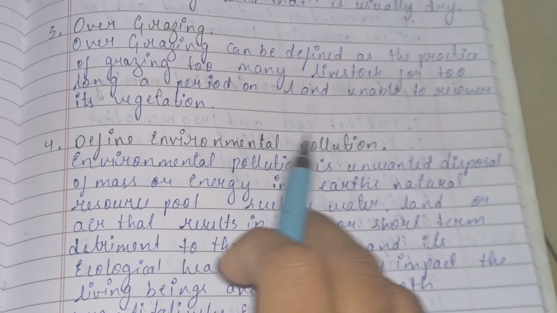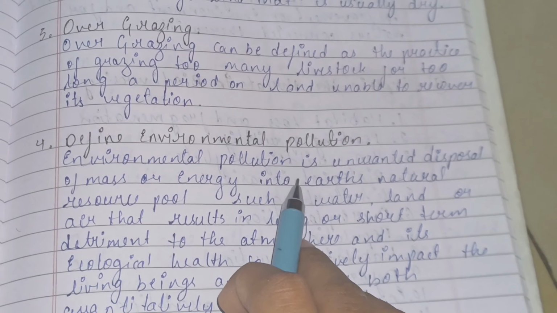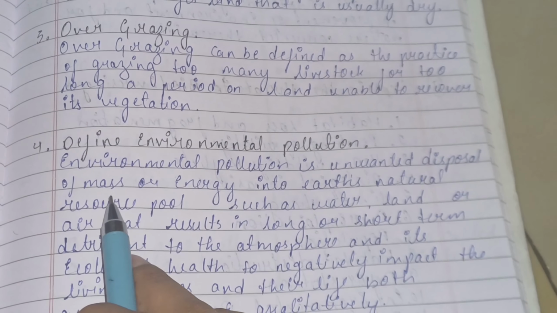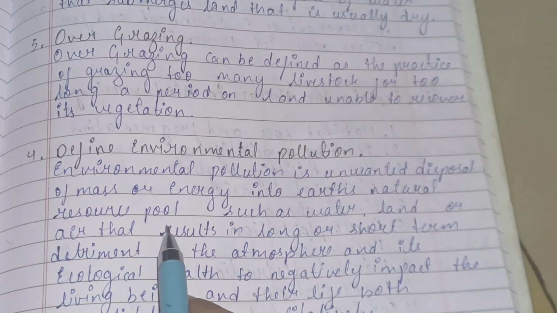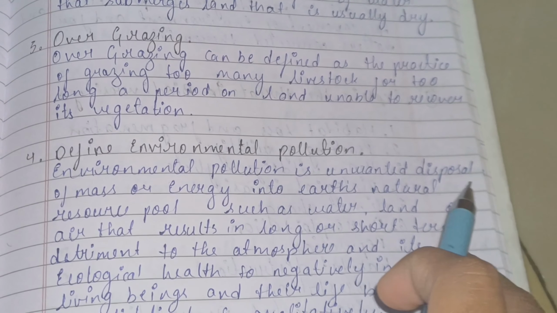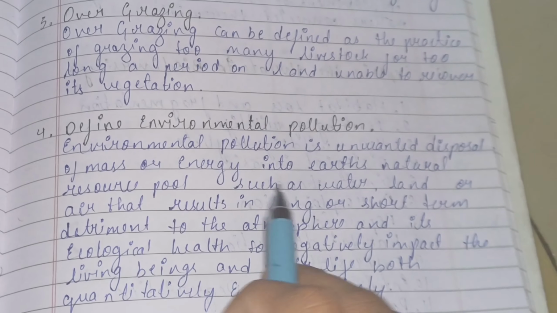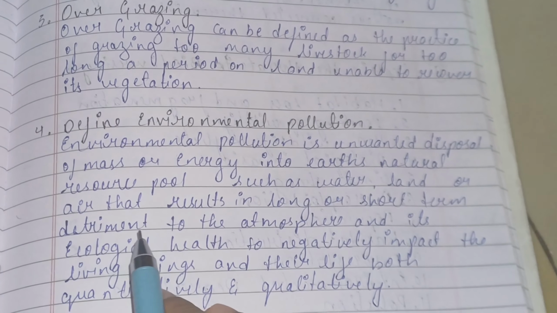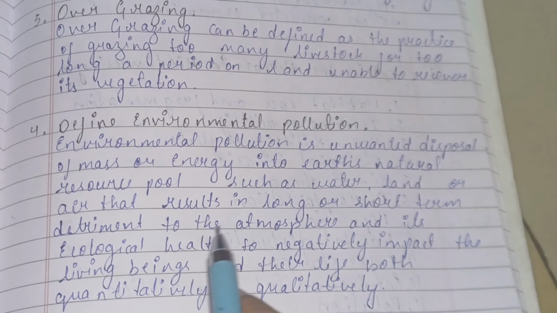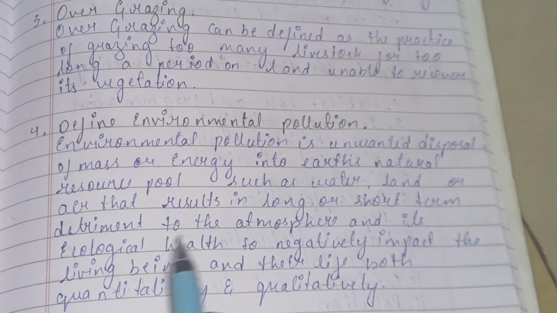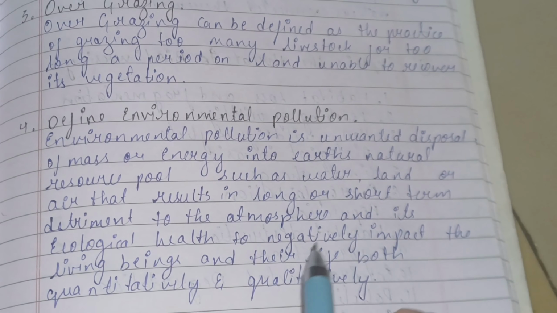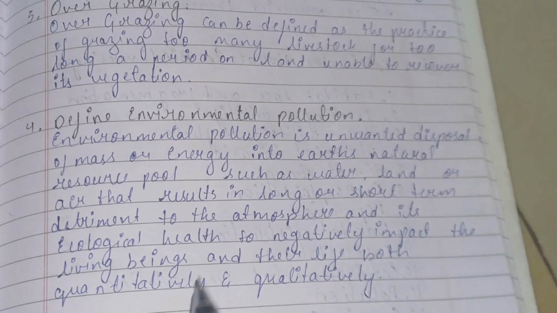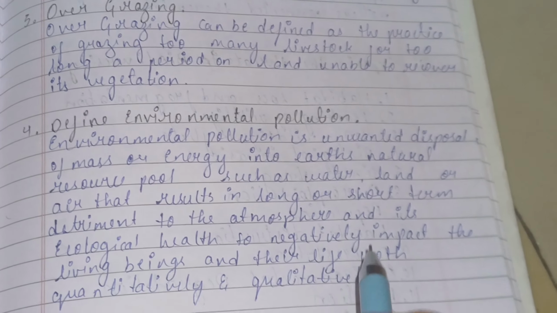Define environmental pollution. Environmental pollution is unwanted disposal of mass or energy into Earth's natural resources pool such as water, land, or air that results in long or short term detriment to the atmosphere and its ecological health to negatively impact the living beings and their life both quantitatively and qualitatively.